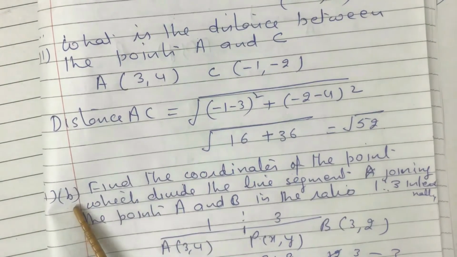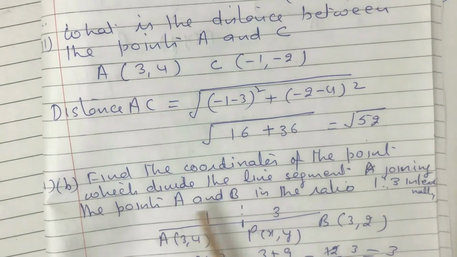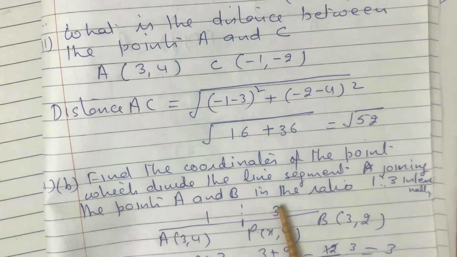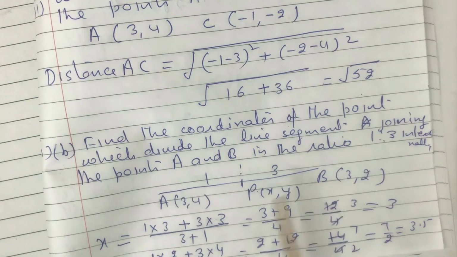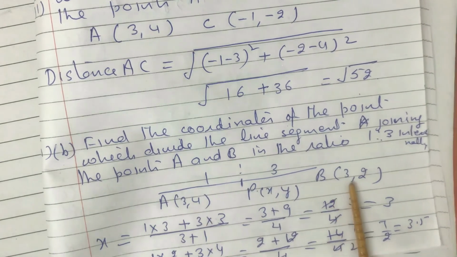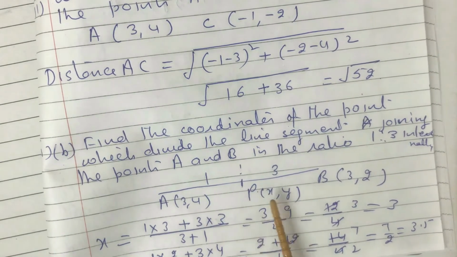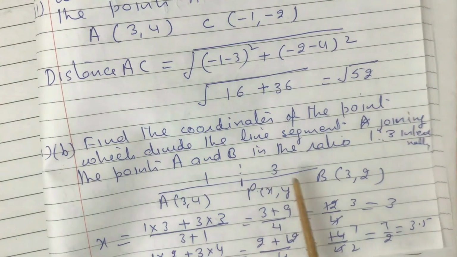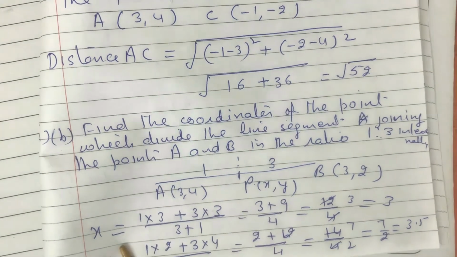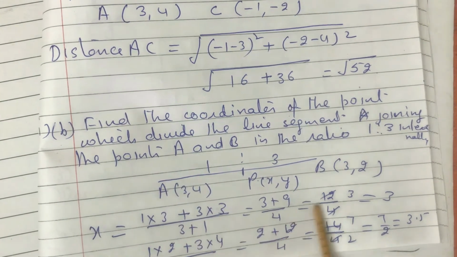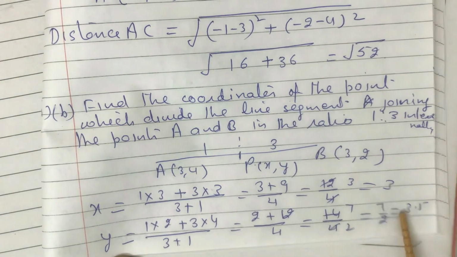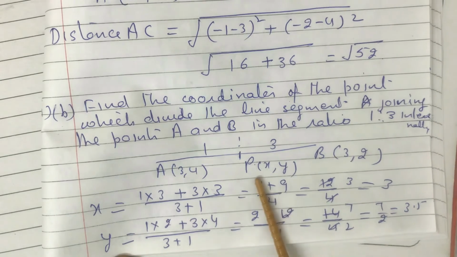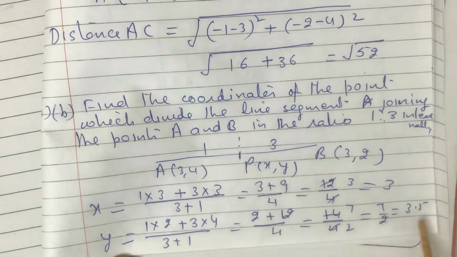Its B part is find the coordinates of the point which divides the line segment joining the points A and B in the ratio 1:3 internally. Now AB is the line segment, coordinates of A are 3, 4, coordinates of B are 3, 2, and P is the point XY. This point divides this line segment in the ratio 1:3. I am to find the coordinates of this point. Find X, you all know how to find it. That will come out to be 3. Now find Y. That will come out to be 3.5. So coordinates of P are XY, that is 3 and 3.5.